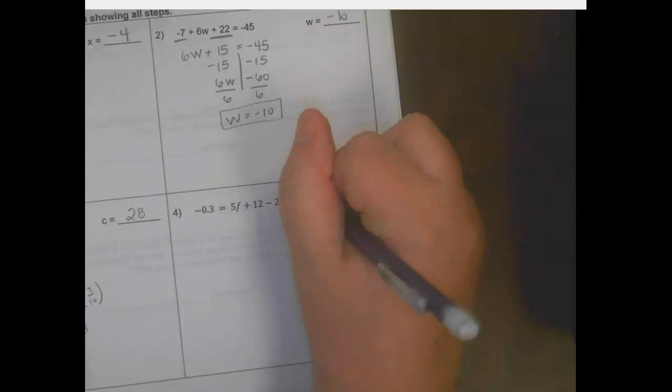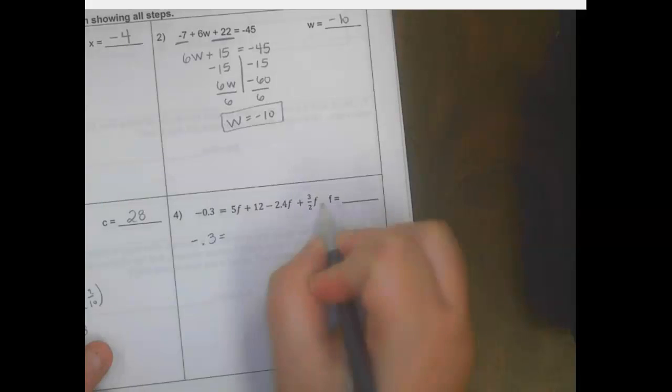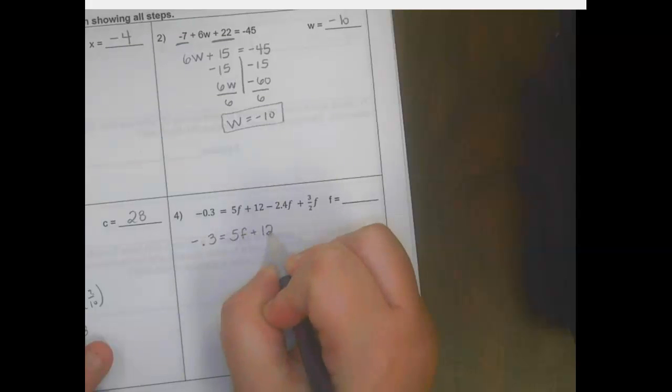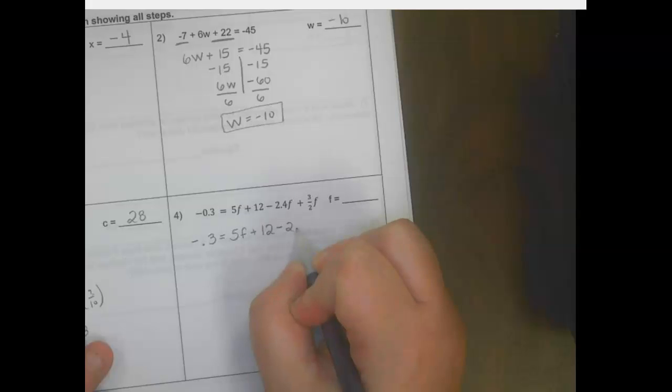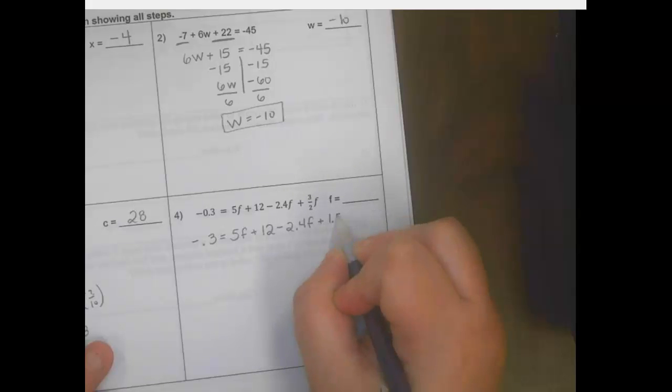Can 3/2 become a pretty decimal? Yes, it can. So I'm going to go ahead and rewrite this problem, but I'm going to write that fraction as what I call a pretty decimal. I mean a non-repeating decimal. And it'll become 1.5f.